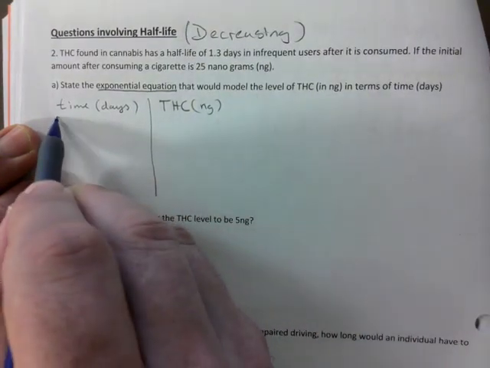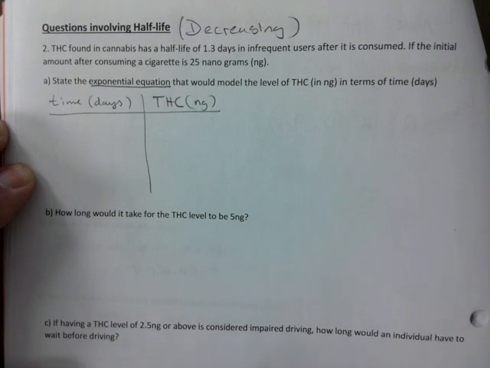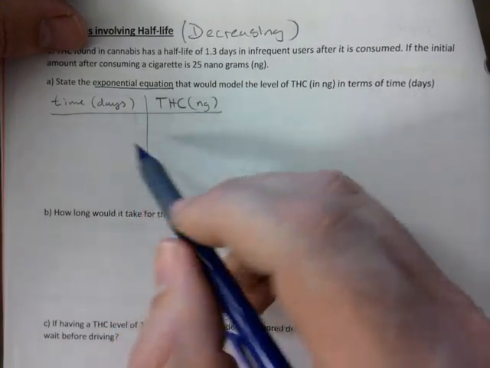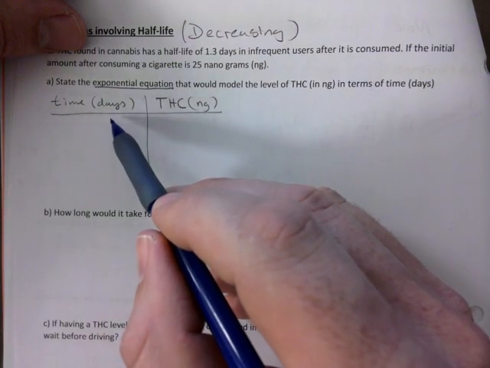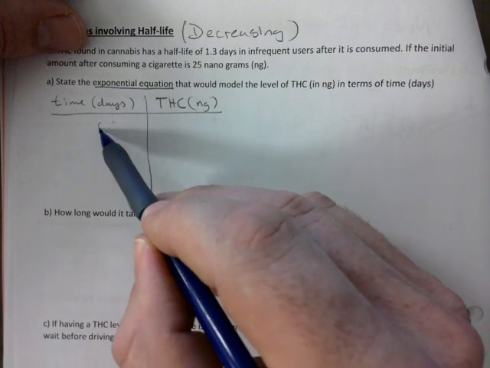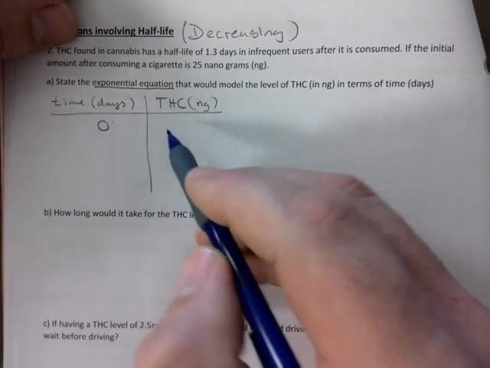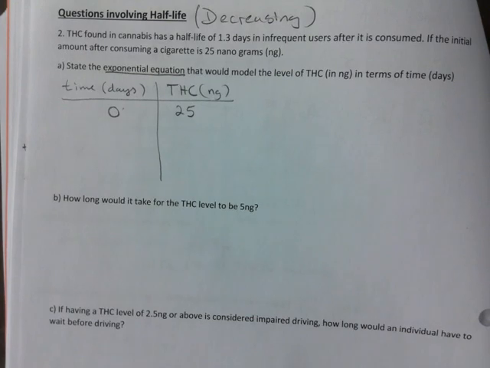Right? Now I have your attention, right? Let's see where this is going. Yeah. Okay. So what's my initial point here? What do you think it's going to start with here? At the very beginning, time is 0, right? When you just consume that cigarette, you have 25 nanograms in your system.